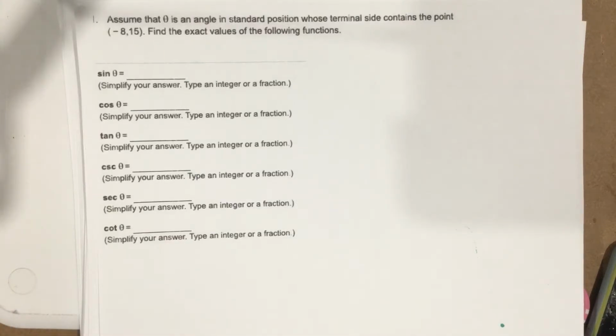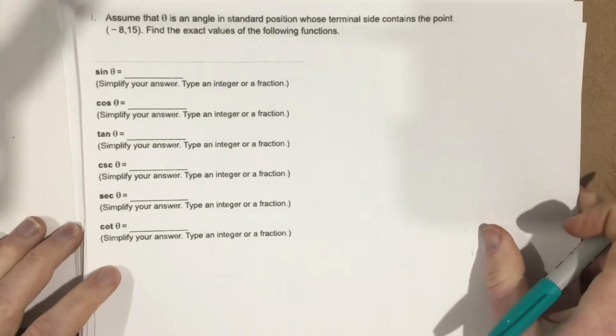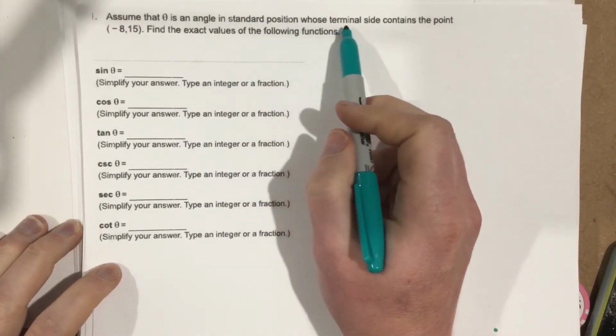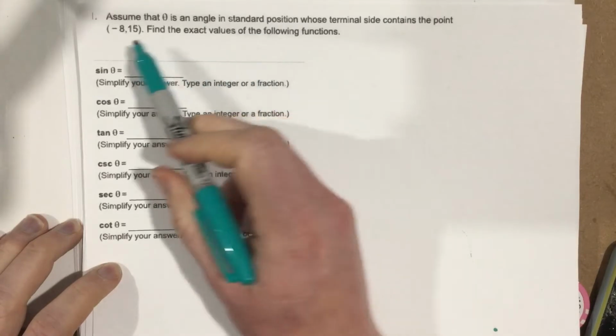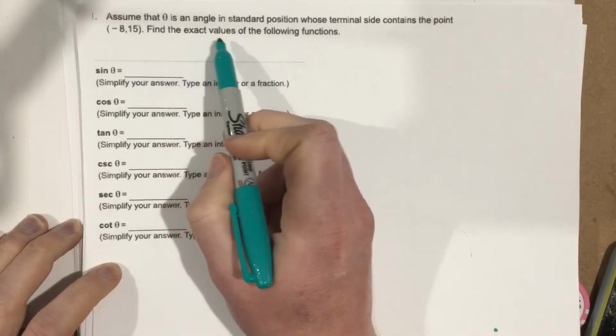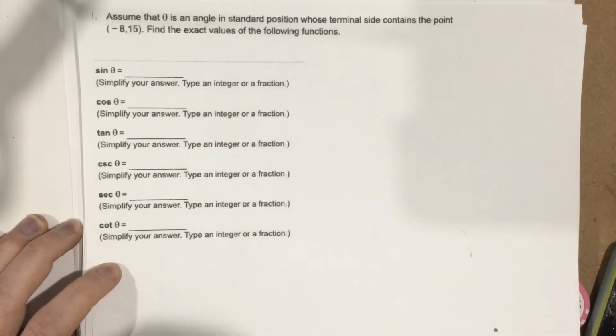This is problem number 1 from section 6.4. It says, assume that theta is an angle in standard position whose terminal side contains the point (-8, 15). Find the exact values of the following functions.